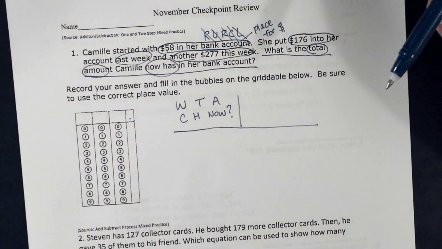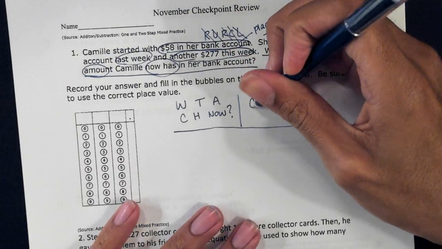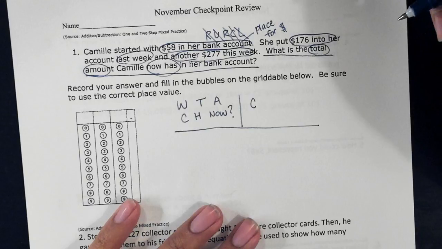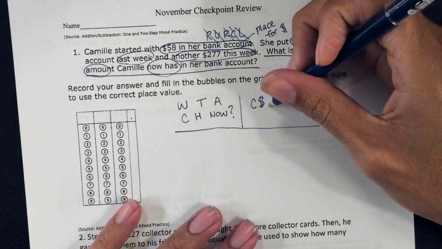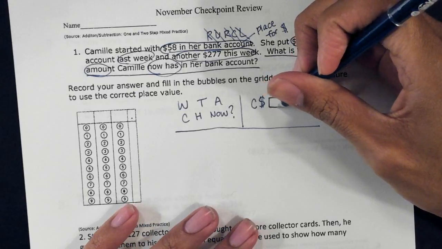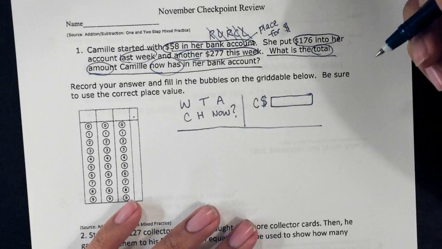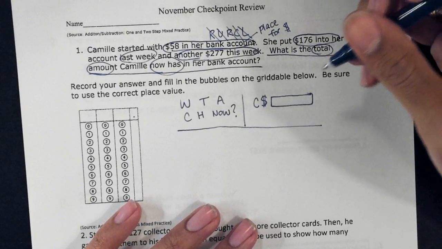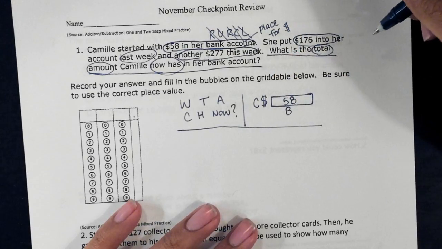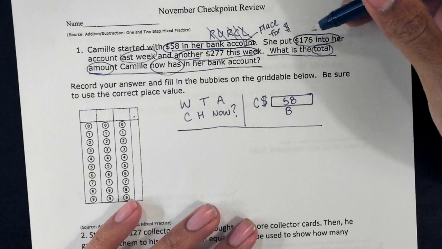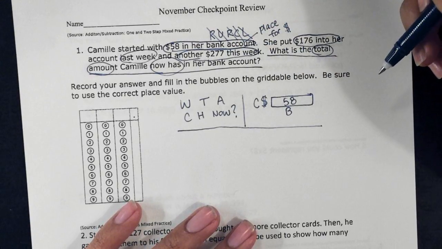First, I need to start out by asking myself who this question is about. Well, this question is about Camille, so I'm going to label my strip diagram C for Camille. And I know that she has a lot of money, so I'm just going to draw a money symbol, because this bar is going to represent part of her money. This first bar that I drew is going to represent how much money she had at first in her bank account. At first she had $58, and that was in the very beginning. But after, she put in $176 into her account, and that was last week.